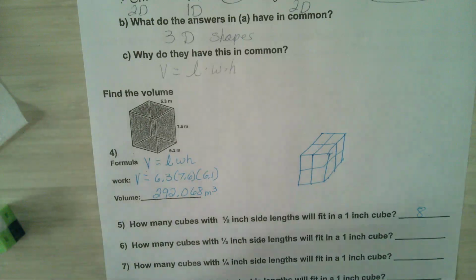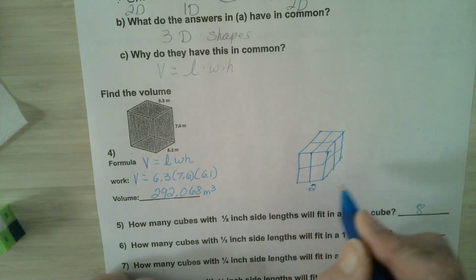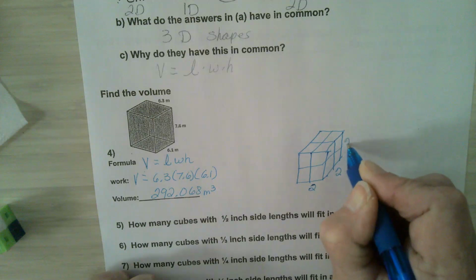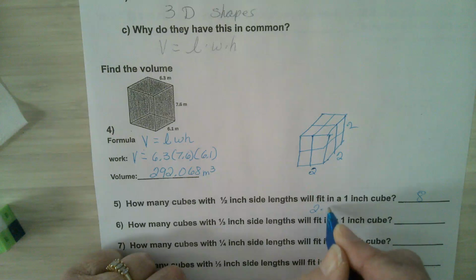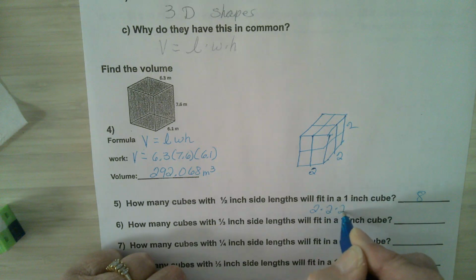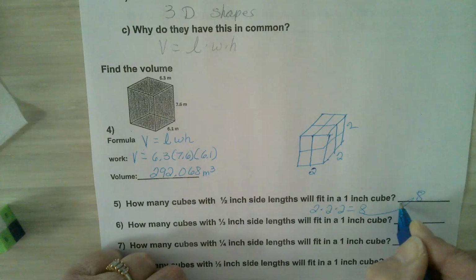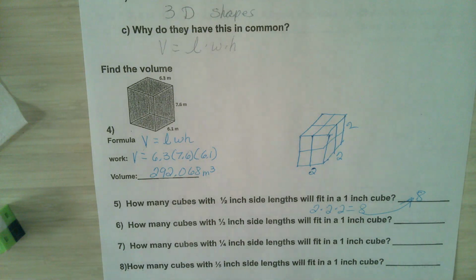Another way of thinking of it, it's 2 times 2 times 2. Write this down on your paper. 2 times 2 times 2 equals 8. Does that make sense? Yeah.